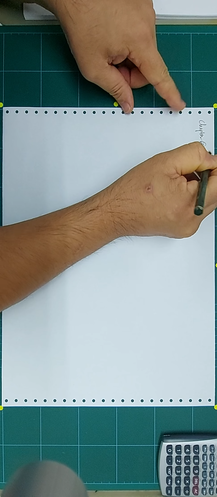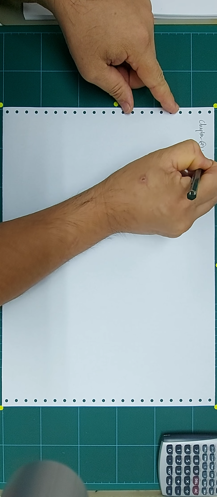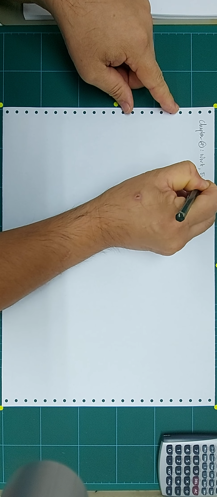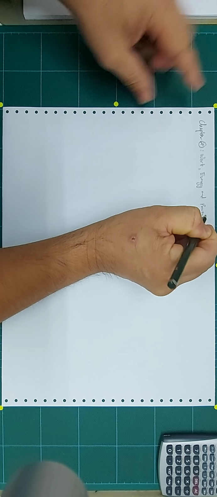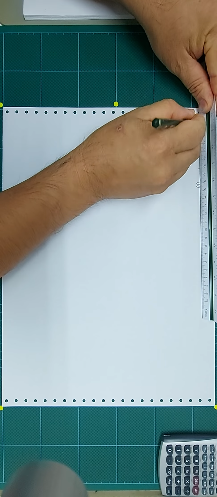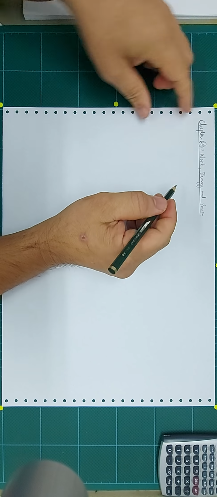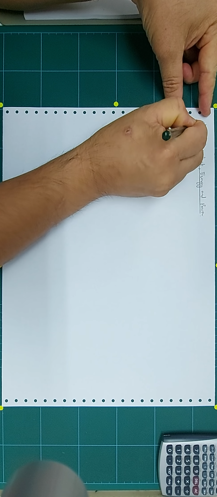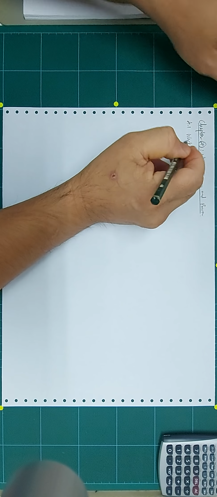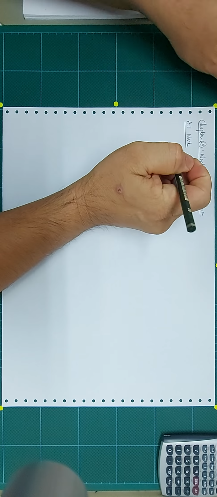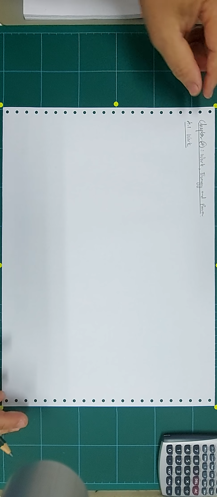Okay, Chapter 4 will be about work done, energy, and power. So it's three basic concepts. The first one we are looking at is 4.1, which is the work. You have to define the work now.